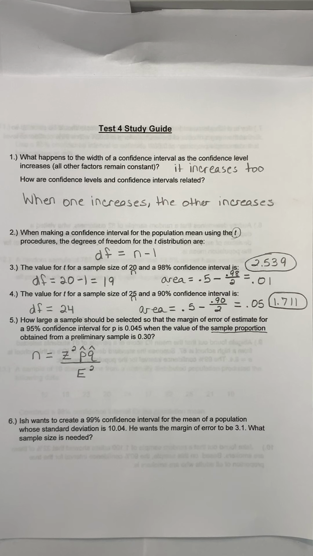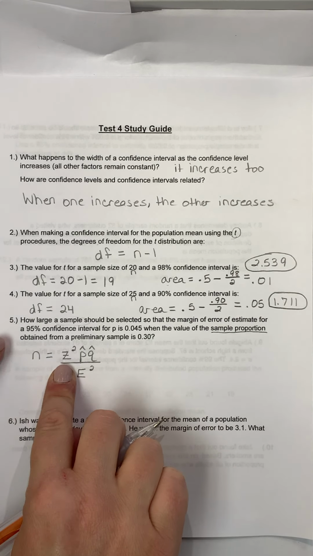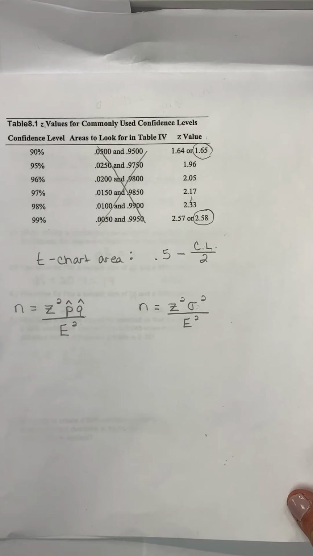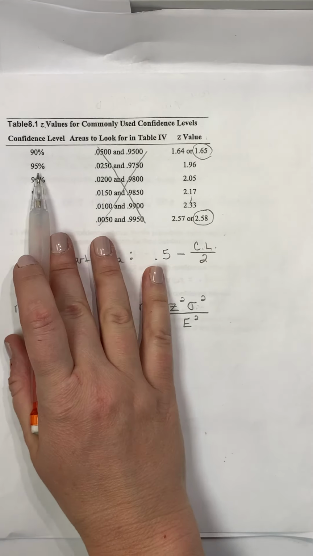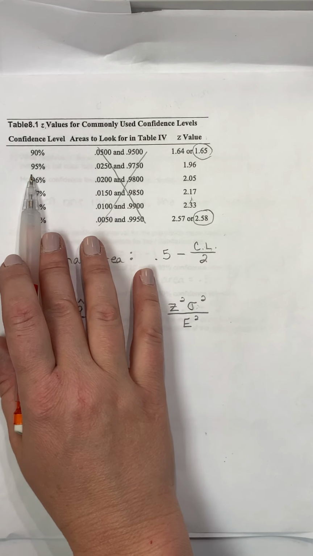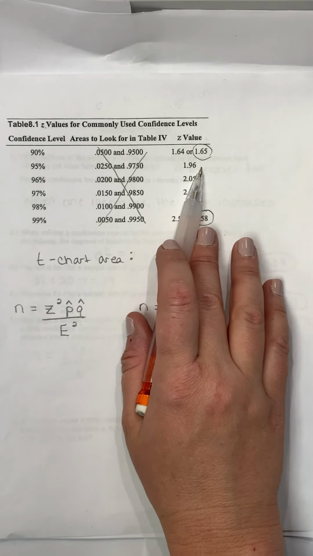All right, so we need to make sure we have all these values. So first of all, I need to find z. That's where the 95% comes in. That's where this chart comes in. 95%, these are your Z values for confidence levels. So for chapter 8 only. Okay, so we said 95%, 1.96. That's my Z. Okay, easy enough.